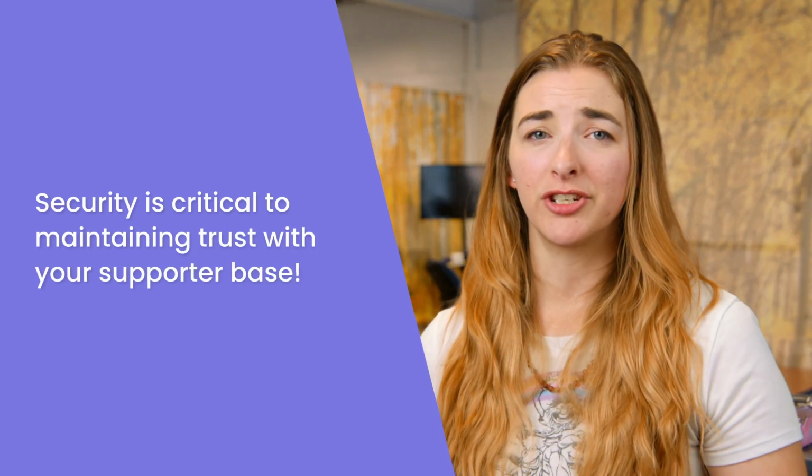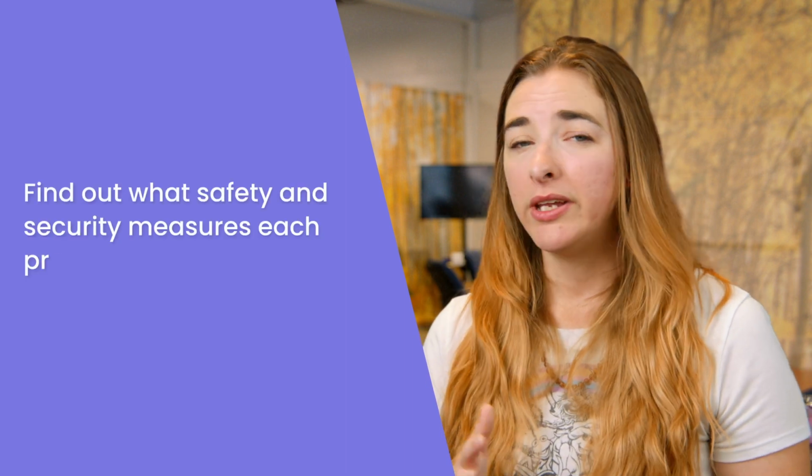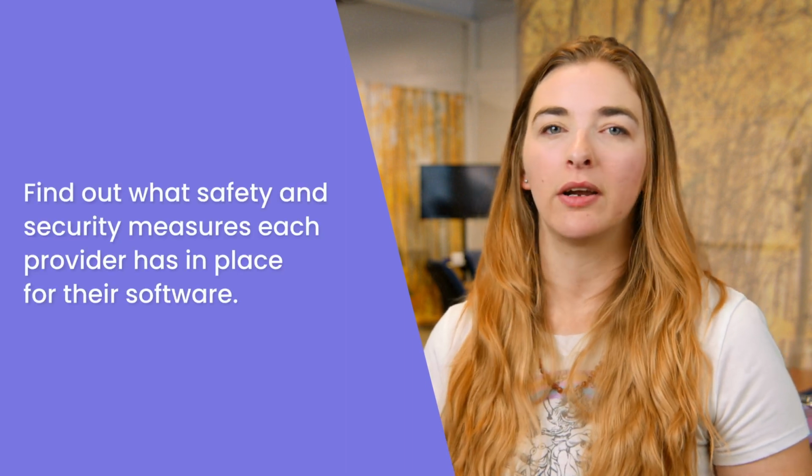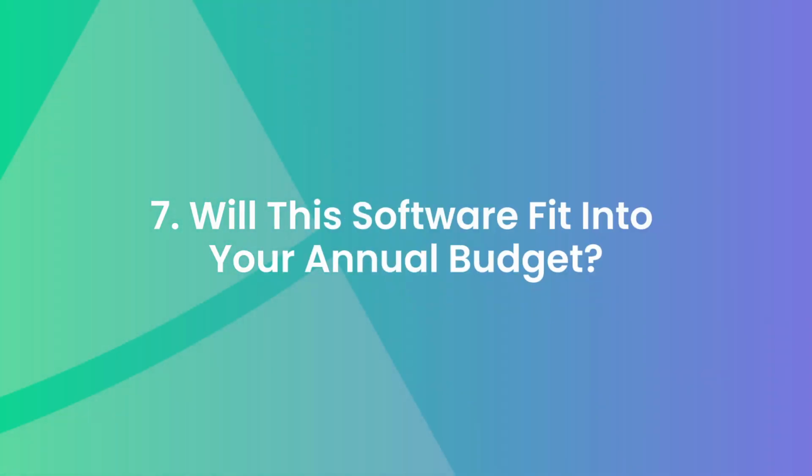As you're doing research on different donor databases and software, find out what safety and security measures each provider has in place for their software. If this information is not readily available online, it's worth speaking to a rep before selecting a product for your organization. And finally, number 7, will this software fit into your annual budget?